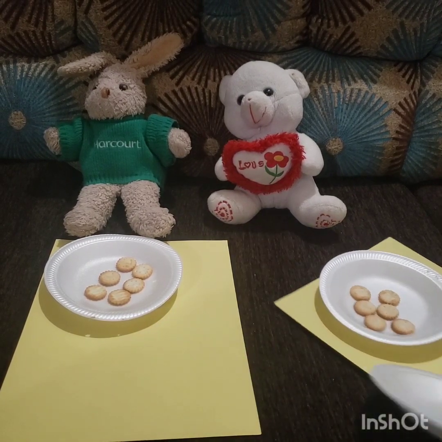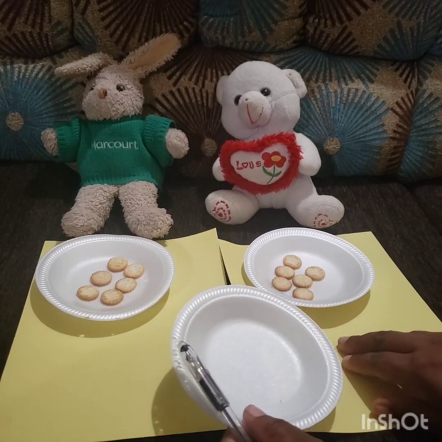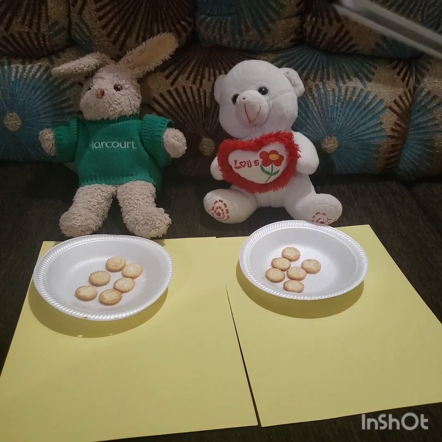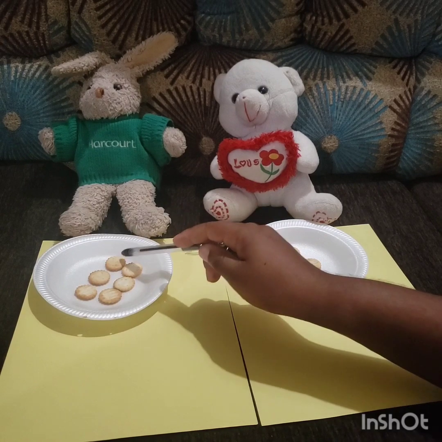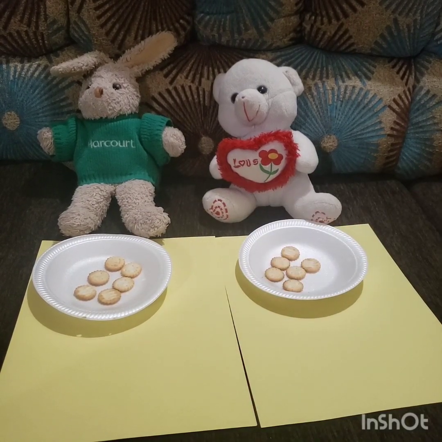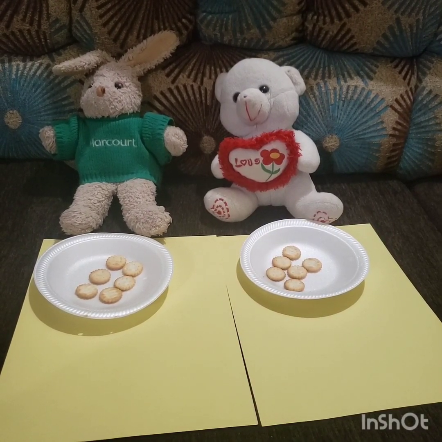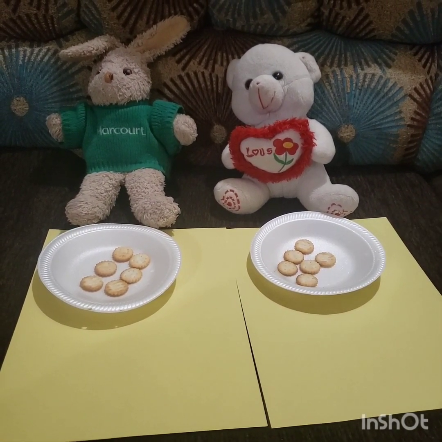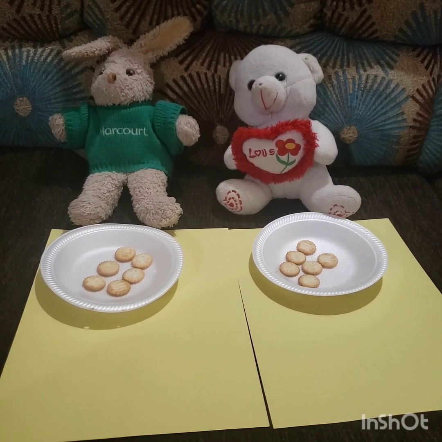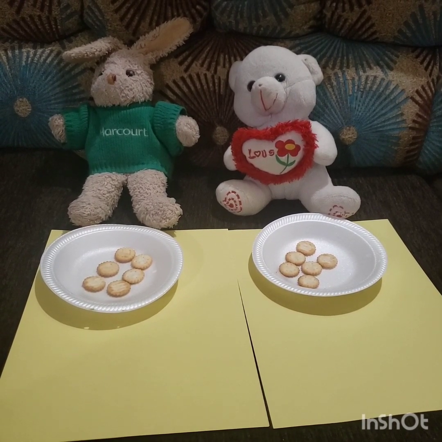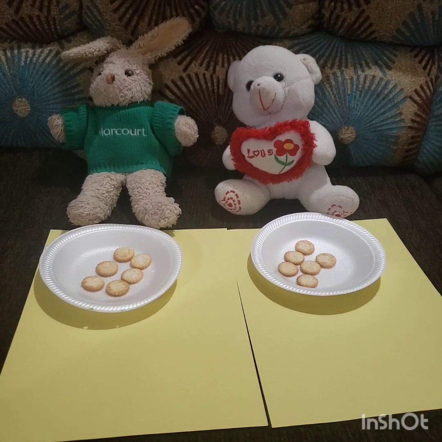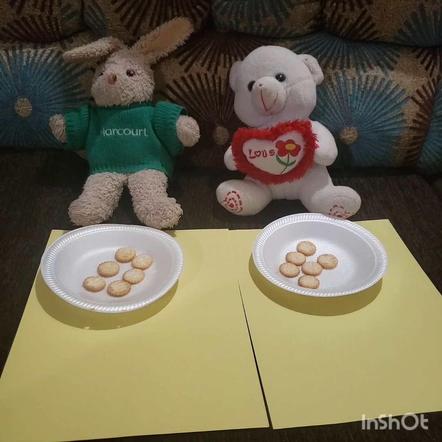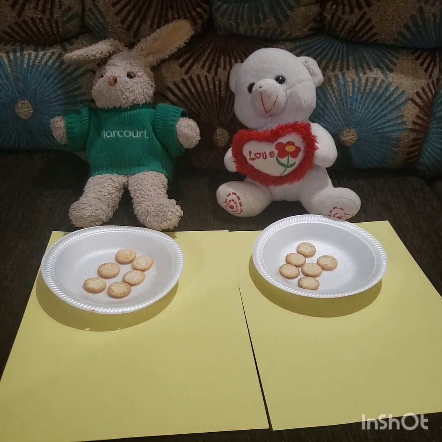So let's go ahead and see how many each child got. So here we have 1, 2, 3, 4, 5, 6 for Rabbit. Let's see if Teddy got the same amount. 1, 2, 3, 4, 5, 6 for Teddy. Yes, they got the same amount. So we can safely say that the cookies were shared in half for both children. So let's move right ahead to our second task.